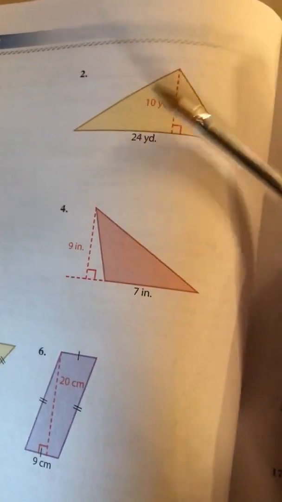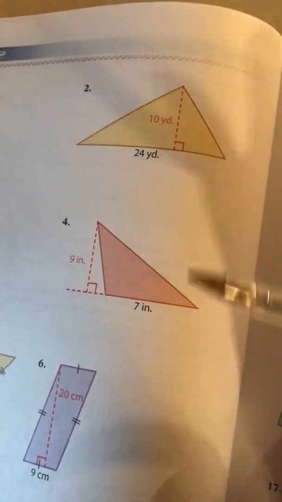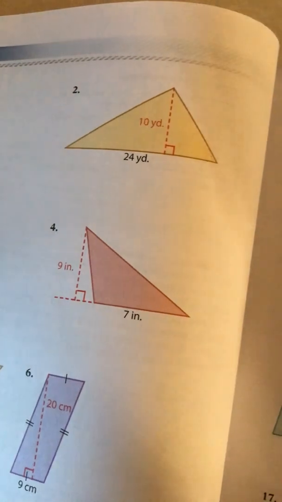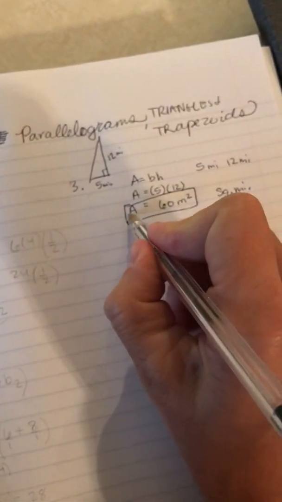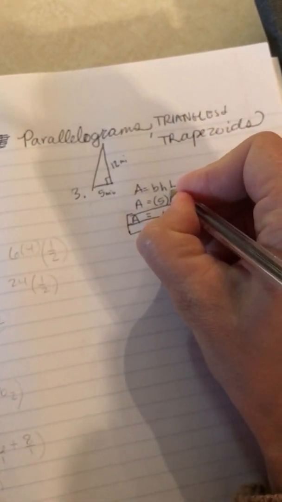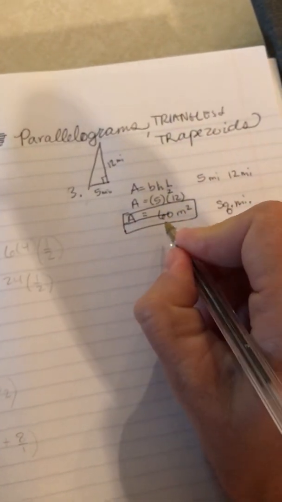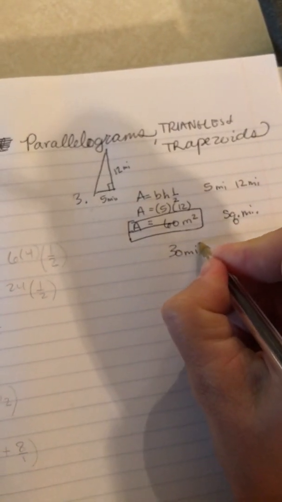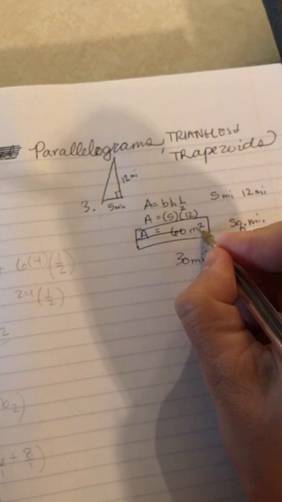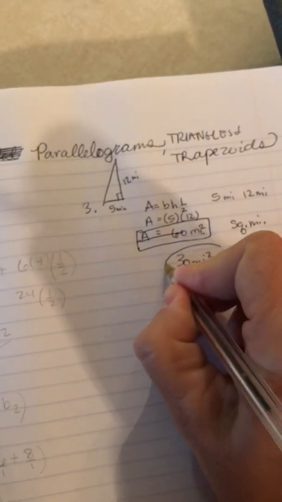So, we could have done number 2. Let's do number 2 real quick: 24 yards times 10 yards. So that's base times height divided by 2. Yikes! I messed up on number 3. I am so sorry. I forgot to divide it by 2. You probably saw that. Divided by 2, it would have been 30 miles squared. I'm just messing up right and left. It's too early.